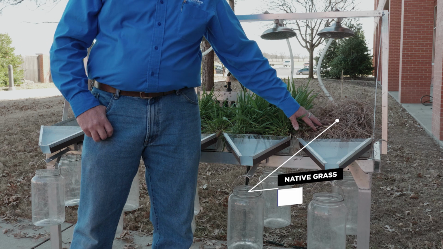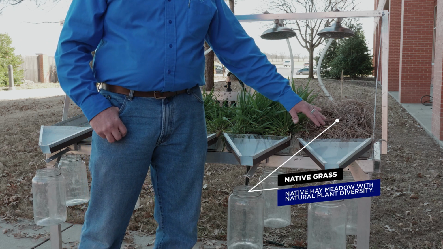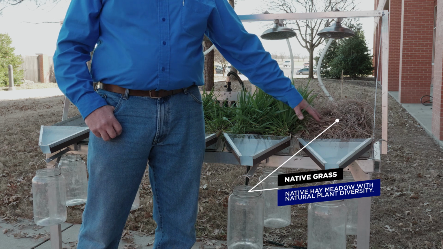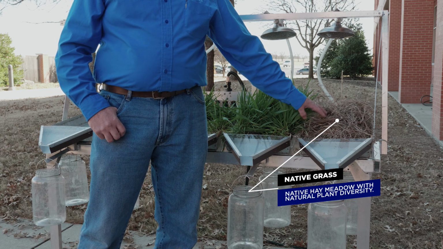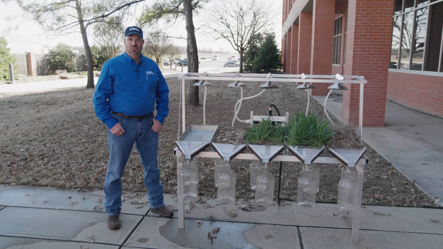And then our last tray is some native grass. It's got some little bluestem and some Indian grass in it. Native pasture, no grazing, but just managed as a native pasture. None of these have any livestock grazing on them. So let's turn it on and see what happens.